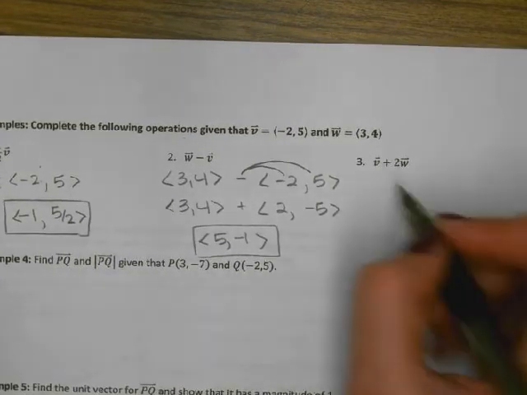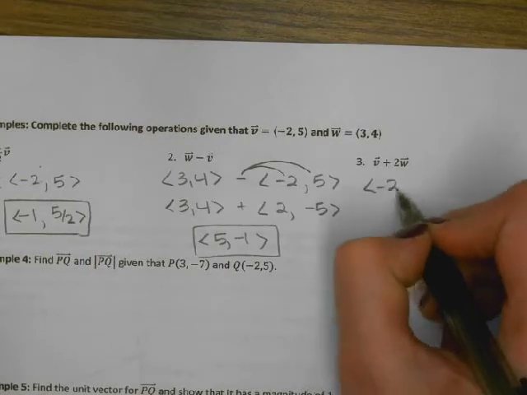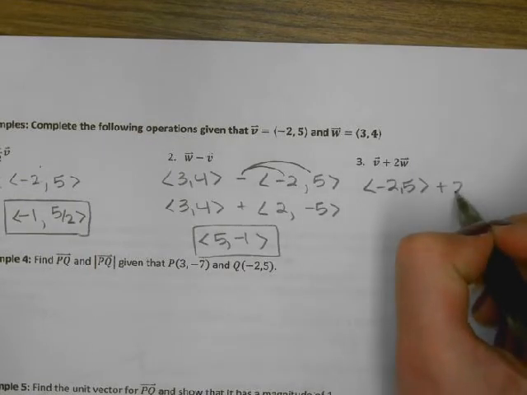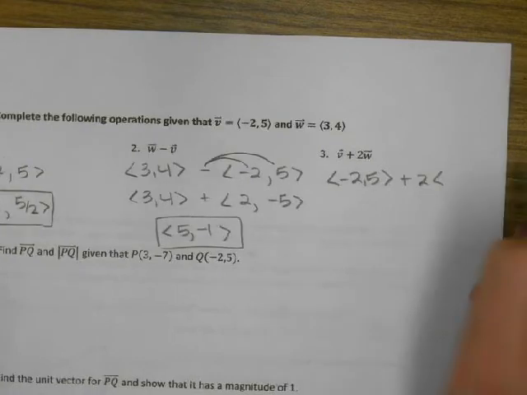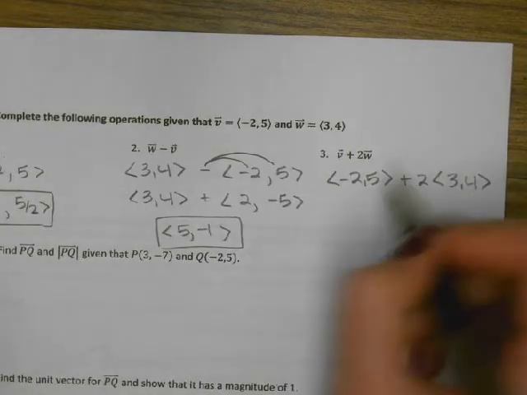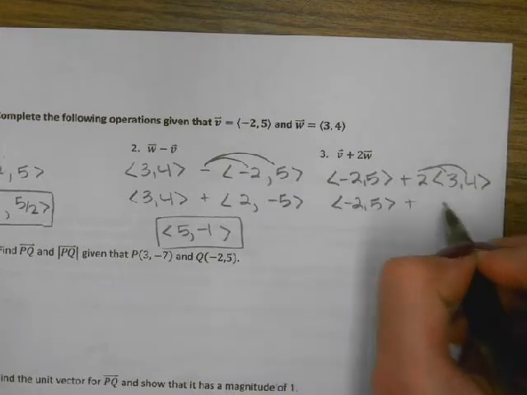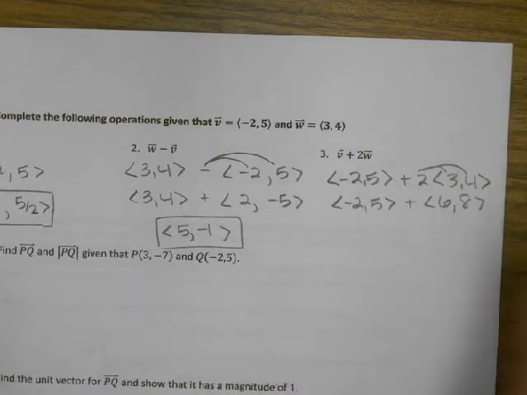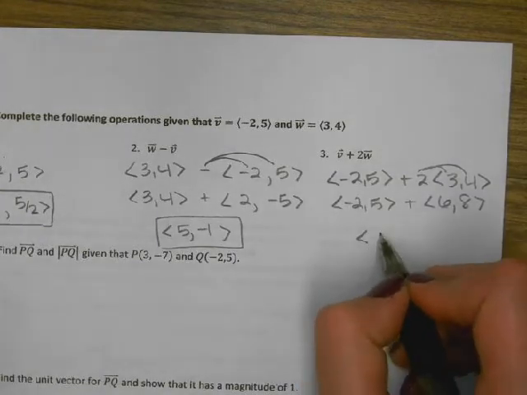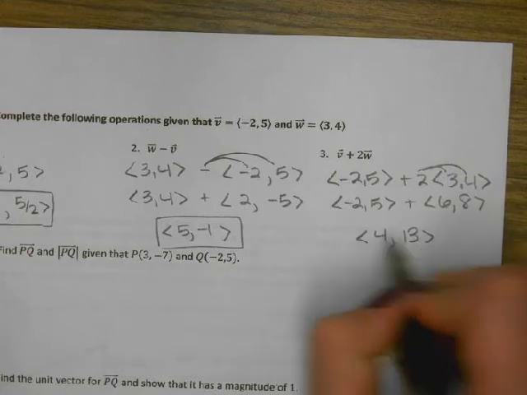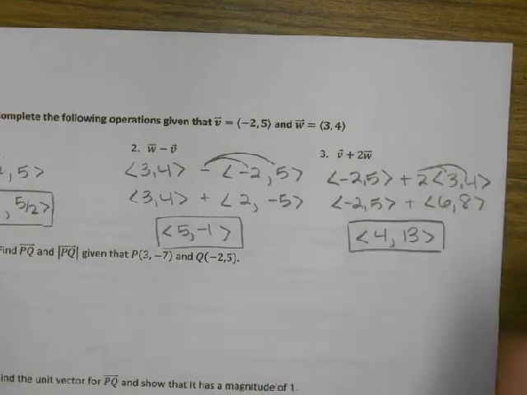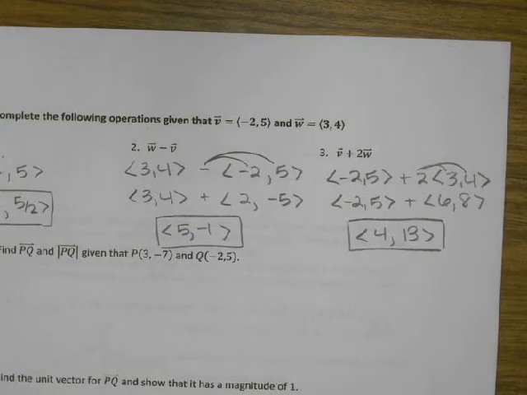And then last, we're going to do vector v plus 2 times vector w. And I'm going to distribute that too. So that gives us 6, 8. All right, so when we add those together, we get 4, 13 for the resultant. And the resultant is whatever vector you get as a result of doing the operation.